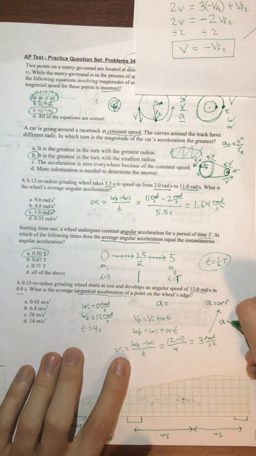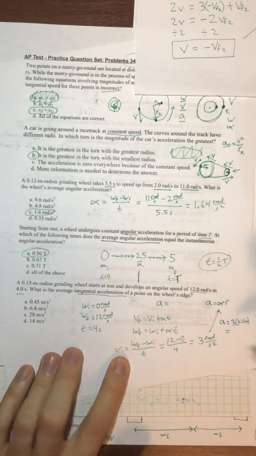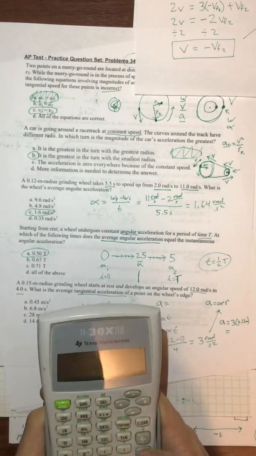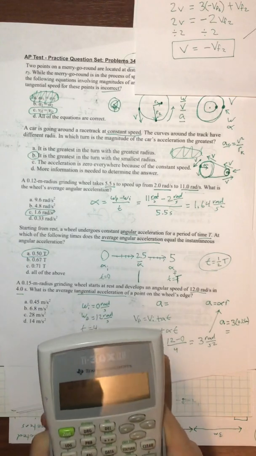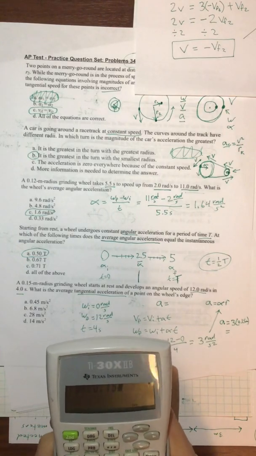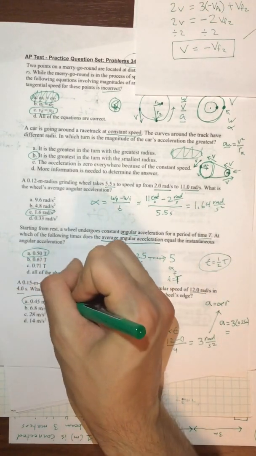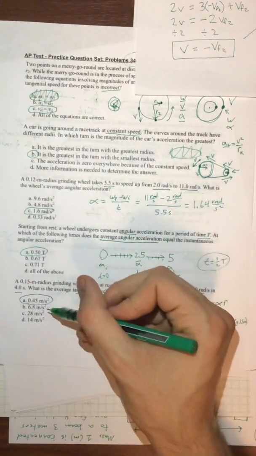So regular acceleration is equal to 3 for the angular acceleration multiplied by the radius, 0.15 meters. And so we get this answer, 3 times 0.15. That's 0.45 meters per second squared, which is right there.